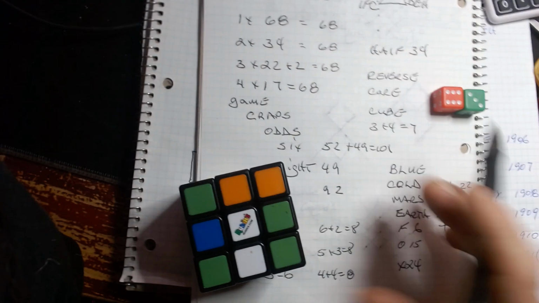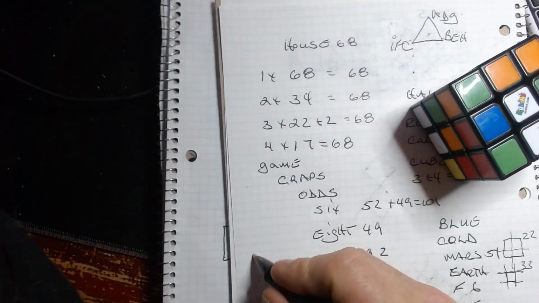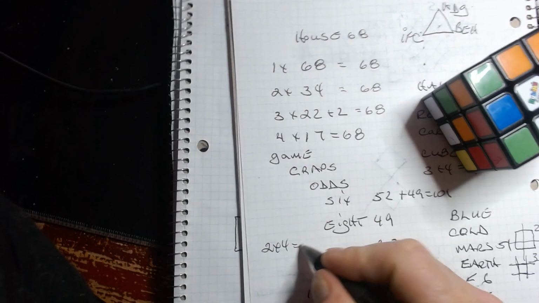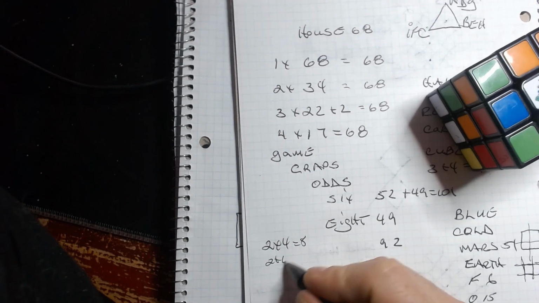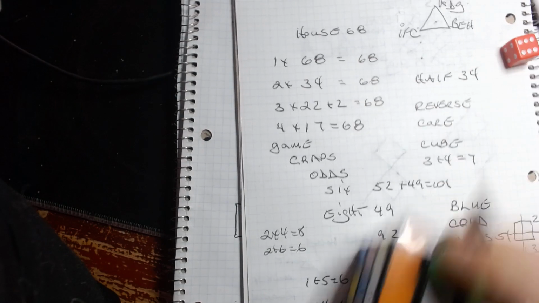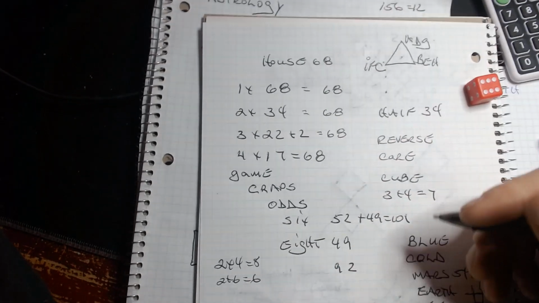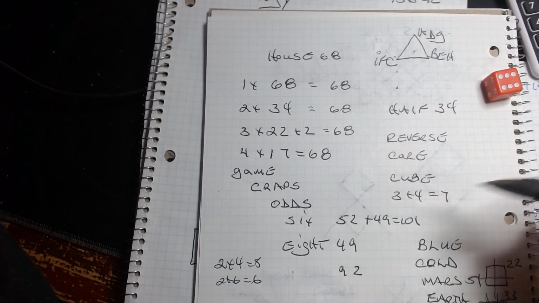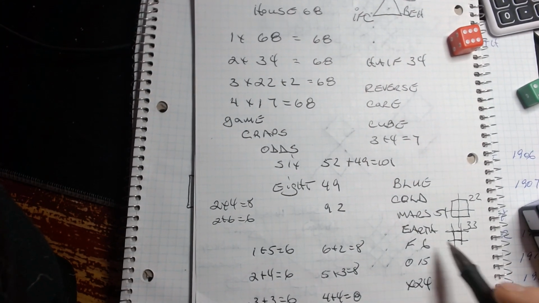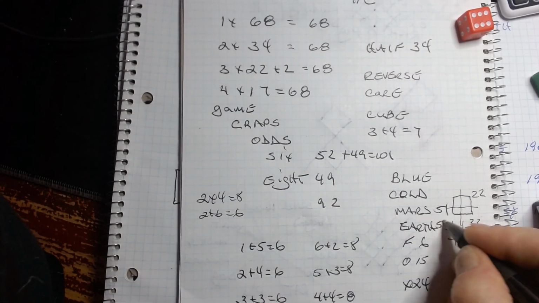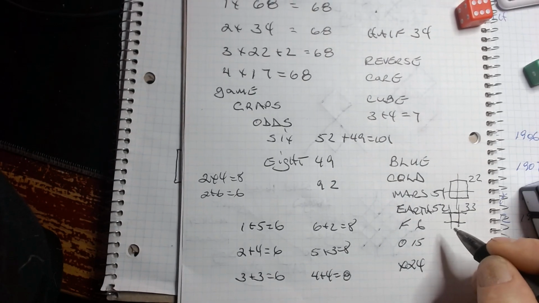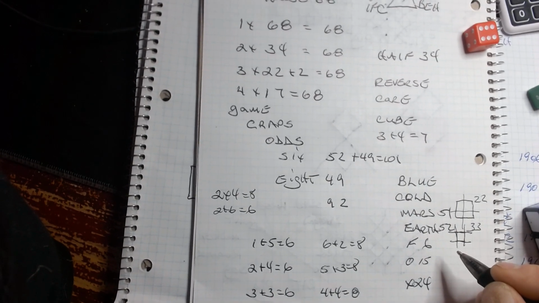Here is the cat. What divides? The cat divides. Is it our communication that divides? 2 times 4 equals 8. 2 plus 4 equals 6. When you play the game of craps, the odds of getting 6 and 8, which divides the 2 sides, are 6 and 7. It just so happens that Earth, number 52, 7. Mars, number 51, 6. And this is the basic relationship to what the cube is.